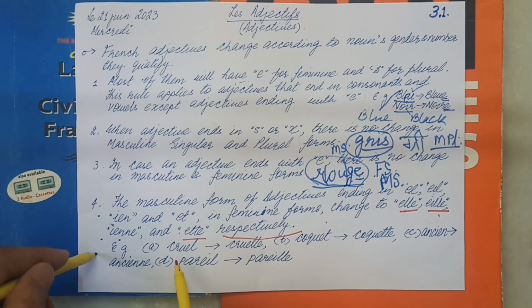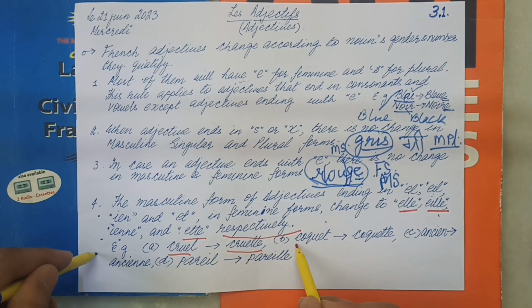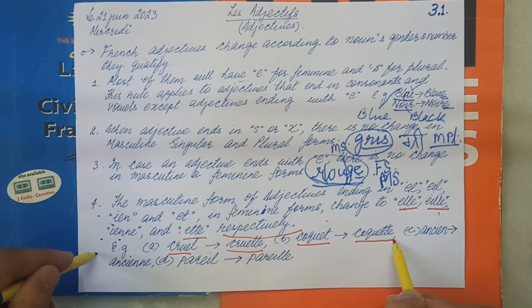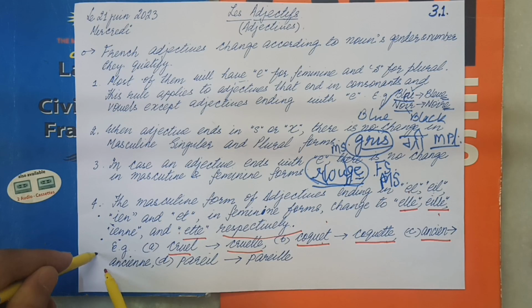Let's see some examples. Cruel, cruelle, right? Coquet, coquette, ETTE. Ancien, ancienne. Pareil, pareille.